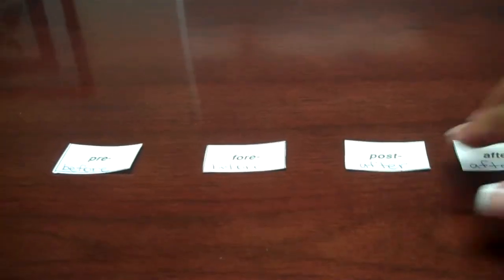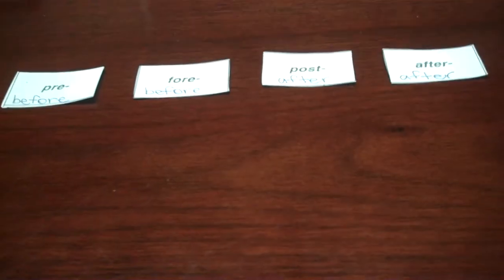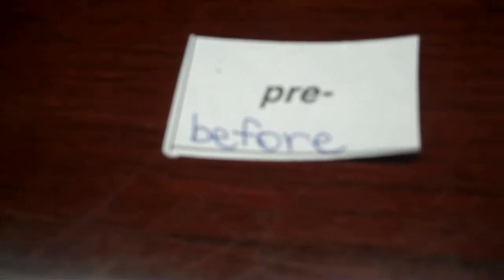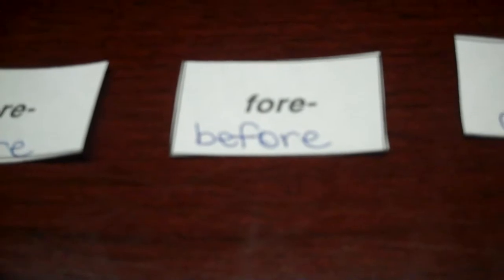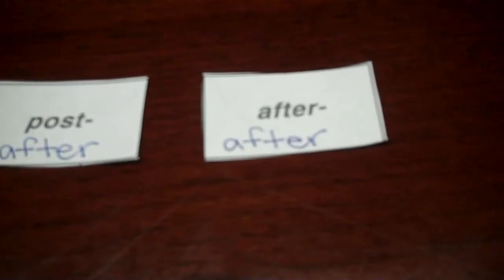Today's sort is going to be about some prefixes. Last week we worked on 4 prefixes: in, un, mis, and dis. This week we're going to work on 4 different prefixes. You have pre, fore, post, and after.